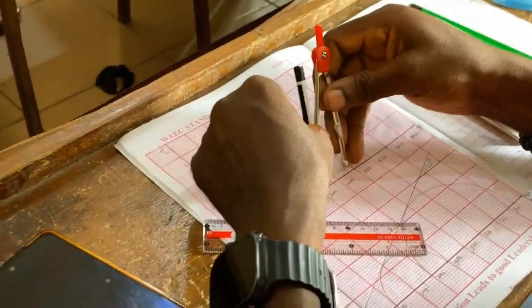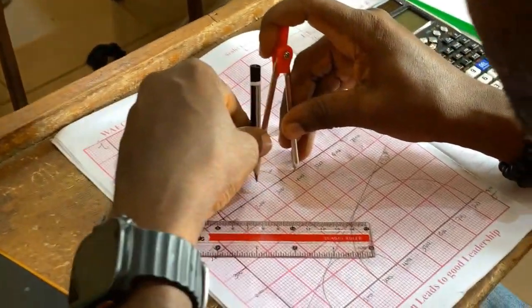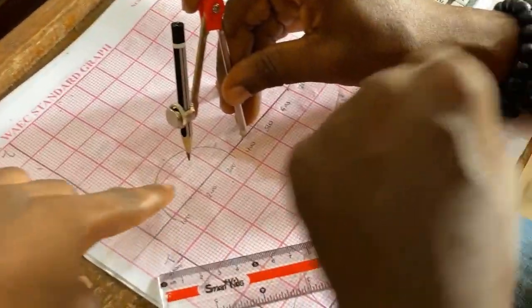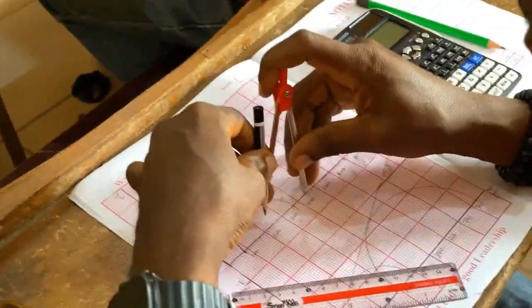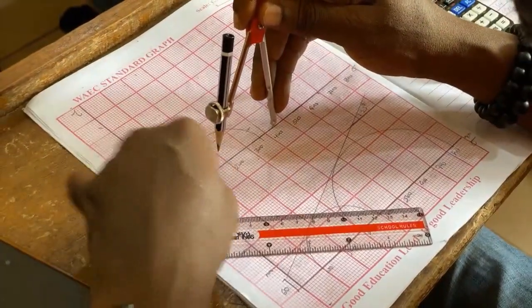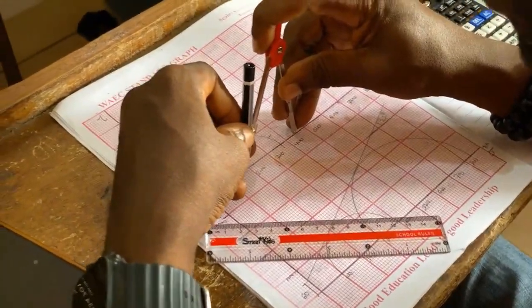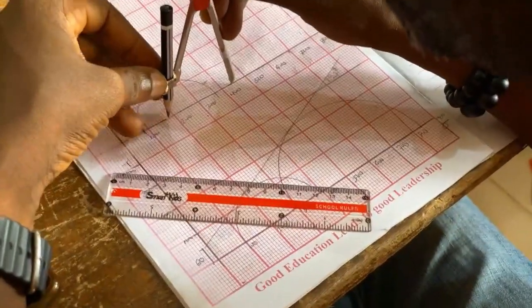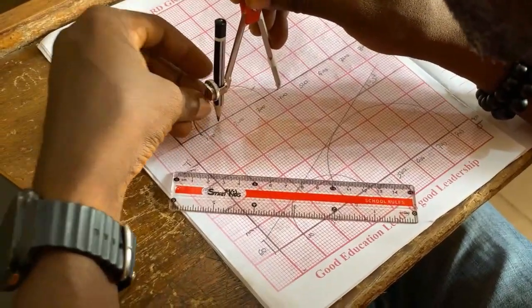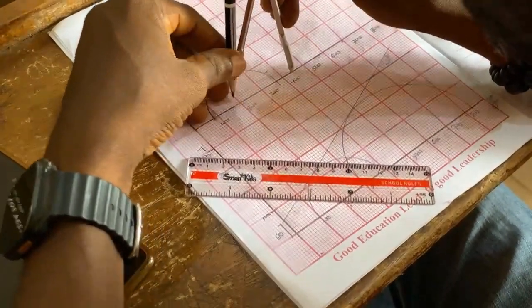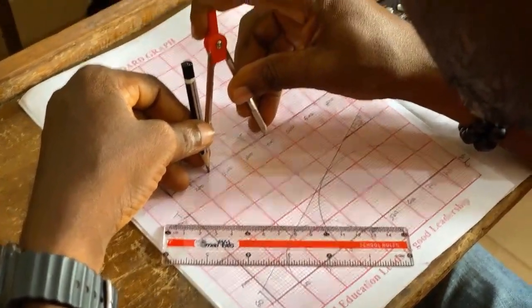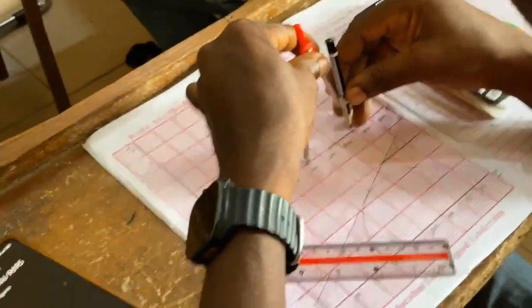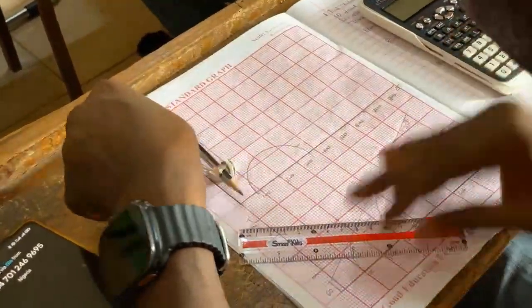Compass check here, yeah, I'm checking. What is the point? Change the side below, 161.